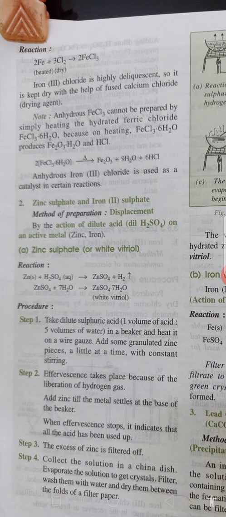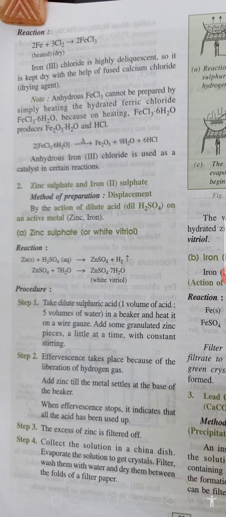So children, by this experiment, ferric chloride cannot be prepared as this reaction occurs, and anhydrous ferric chloride is used as a catalyst in many reactions. The next is, children, zinc sulfate and iron sulfate or ferrous sulfate.